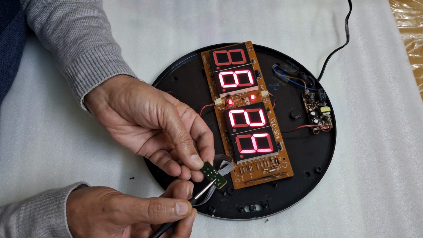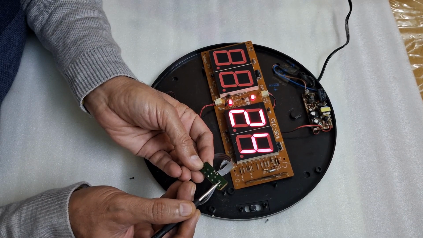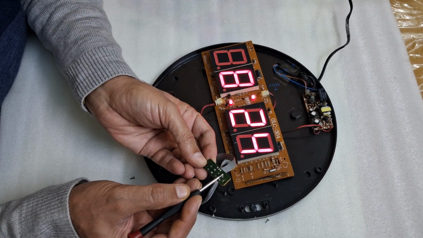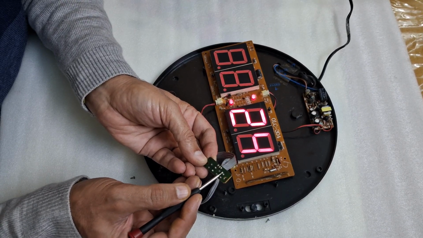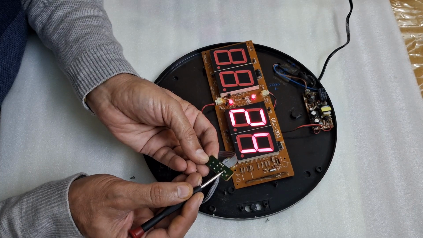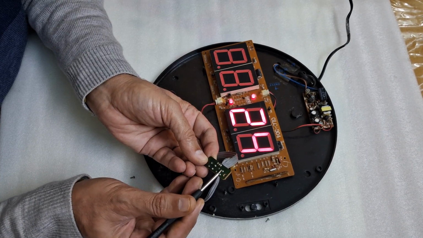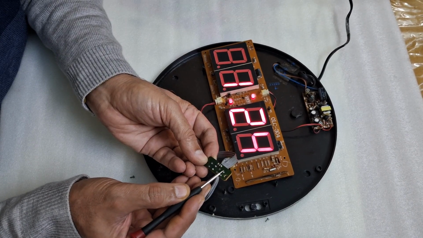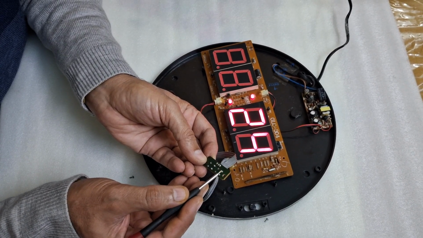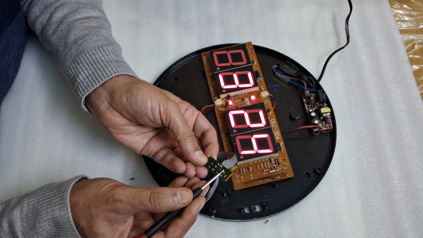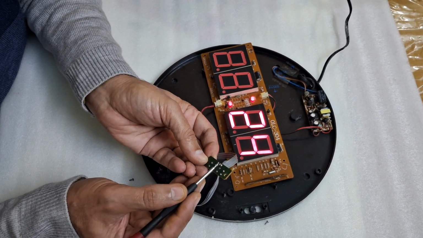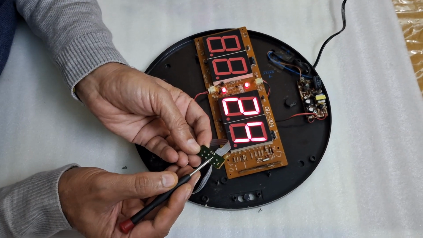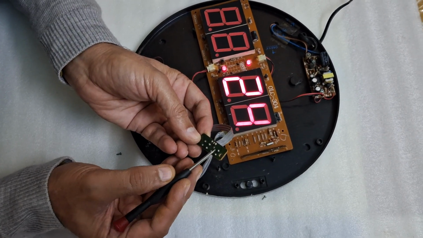So what I will do is go 6, 7, 8, 9, 10, then again 11, 12, and then 1, 2, 3, 4, and then 5.